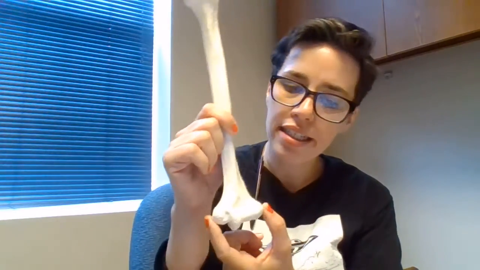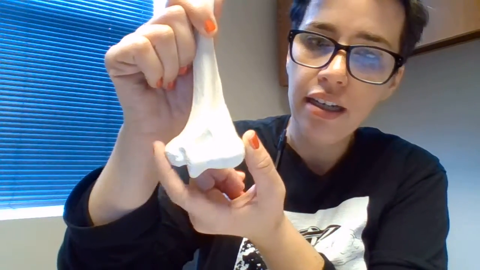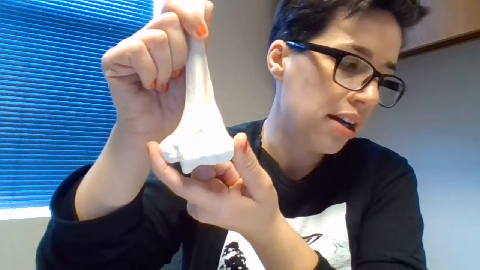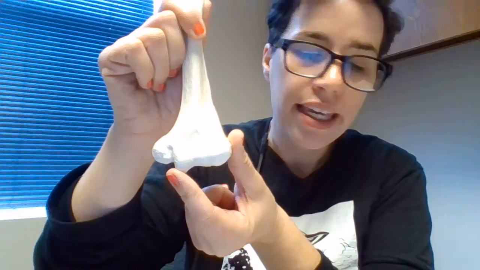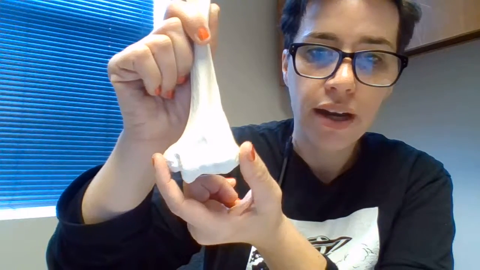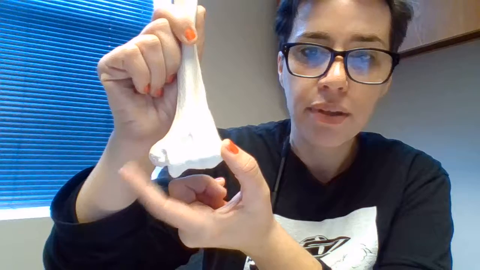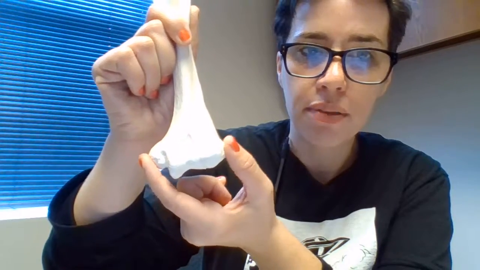But let's talk about the structure. So we have two epicondyles here, and they're right here, literally on the end. Right here, those are epicondyles. So right here is the trochlea. Right here is the capitulum. But this is an epicondyle, and this is an epicondyle.